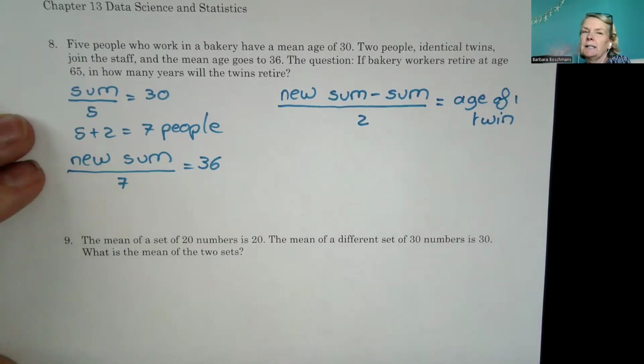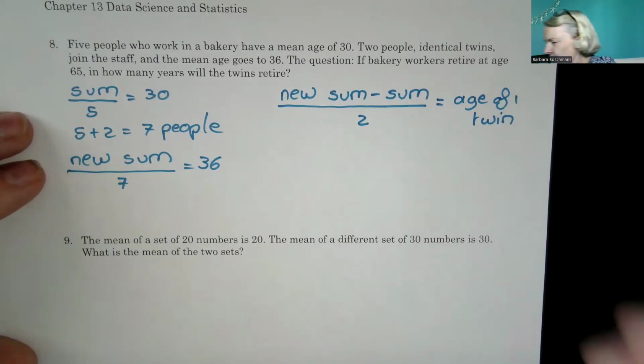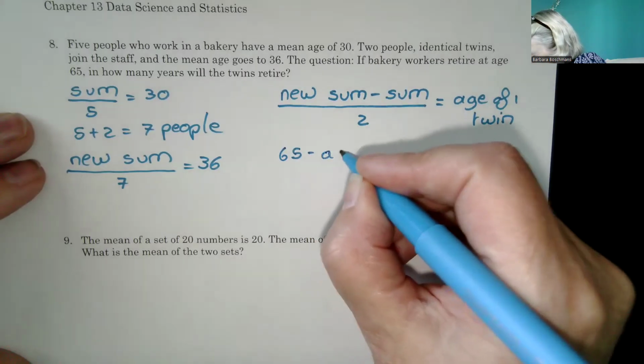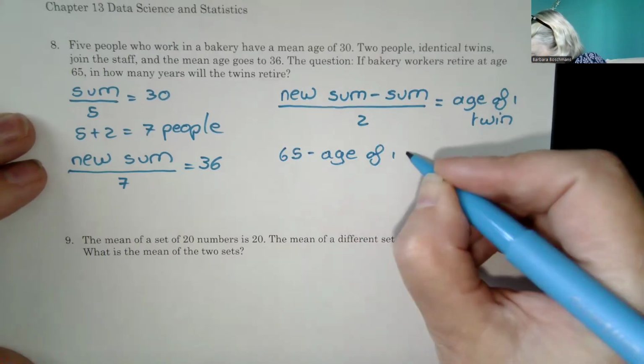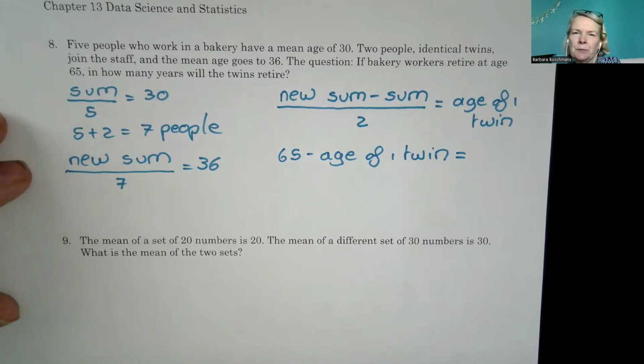Because they're identical twins, they're going to have the same age. So I can find the difference in sum and then divide that by 2 to get the age of one of the twins. And then you figure out 65 minus the age of one twin is in how many years they can retire.